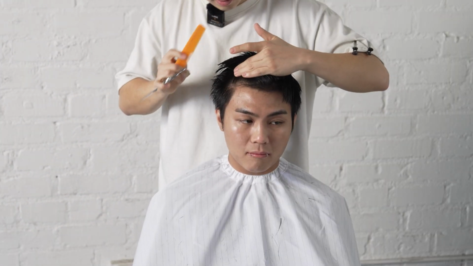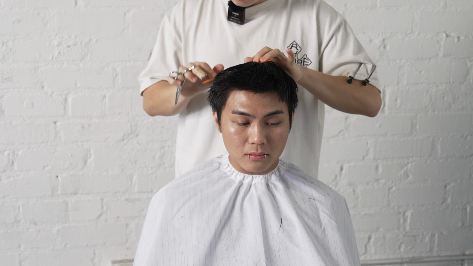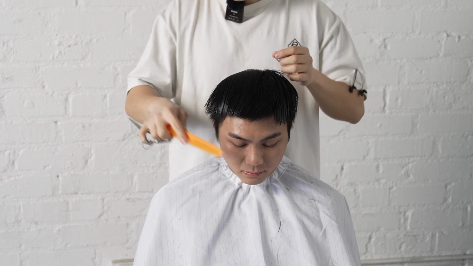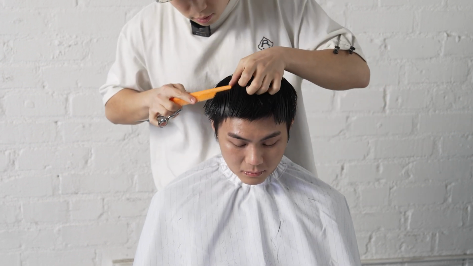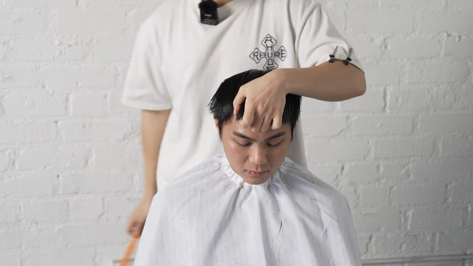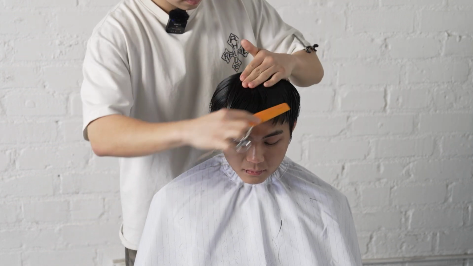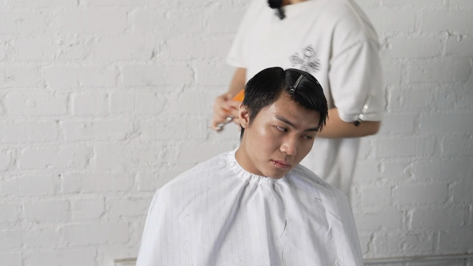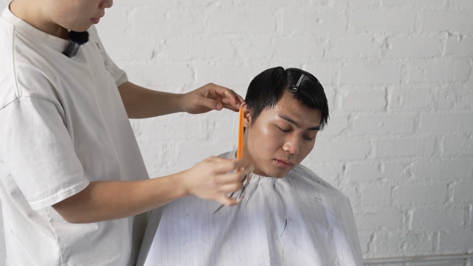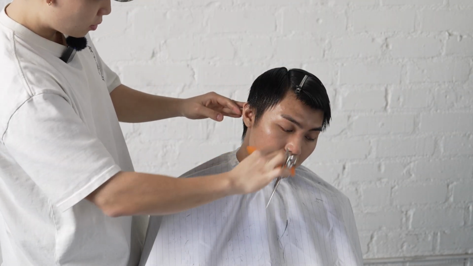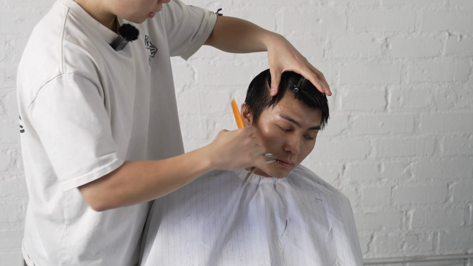Identify the corner of the hairline. At the beginning of the round, not the end, I'm gonna go from the back. From that back, I'm just gonna draw a line all the way to the corner. And from here, I'm gonna push everything forward and see how much hair he actually has in the front.